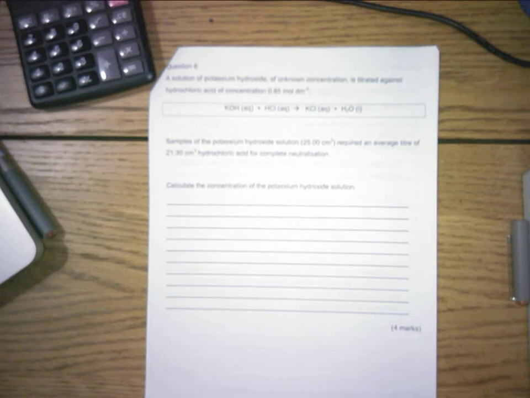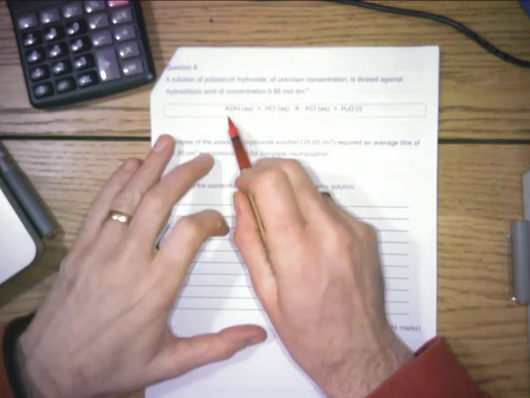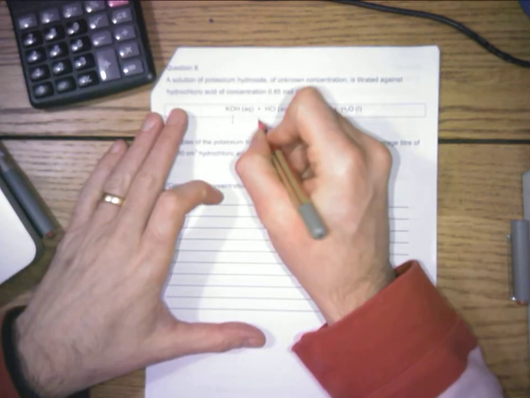Welcome to question 6 of the Year 12 end of unit test for amount of substance. A solution of potassium hydroxide of unknown concentration is titrated against hydrochloric acid of concentration 0.85 moles per dm cubed. And here is our equation, and we can see immediately it's 1 to 1 to 1 to 1.